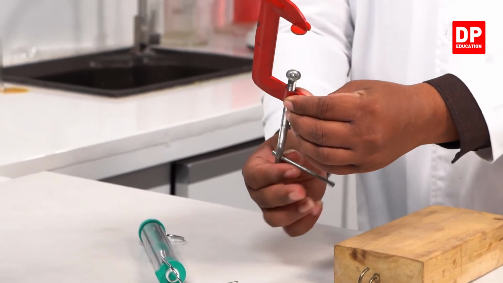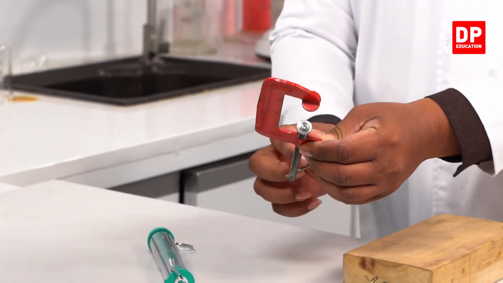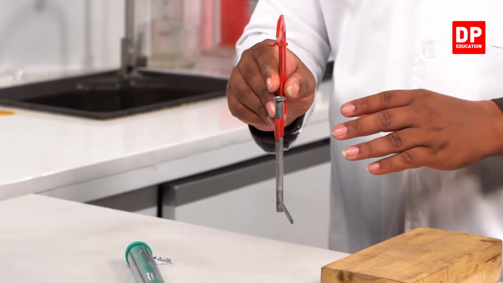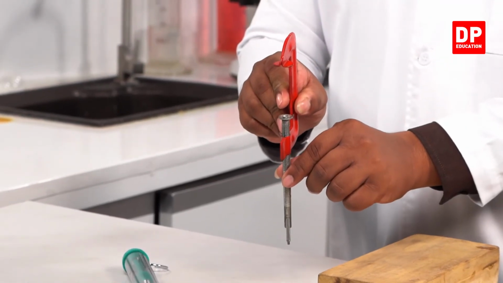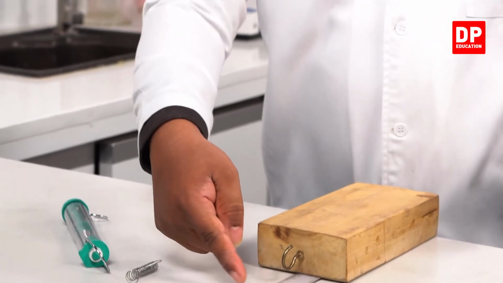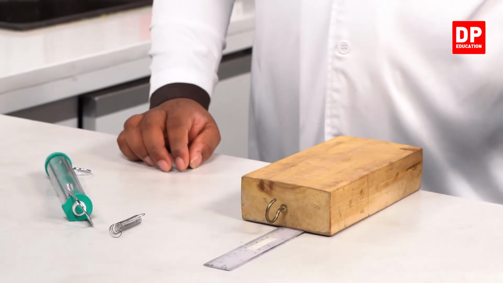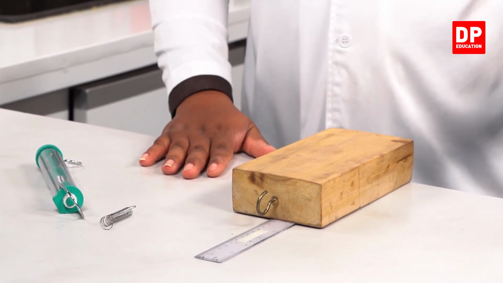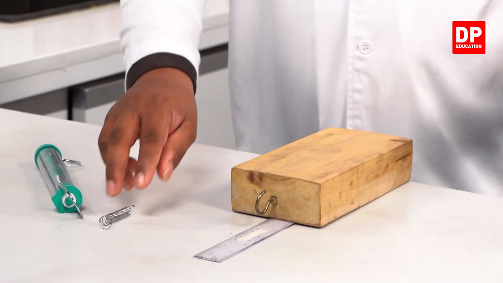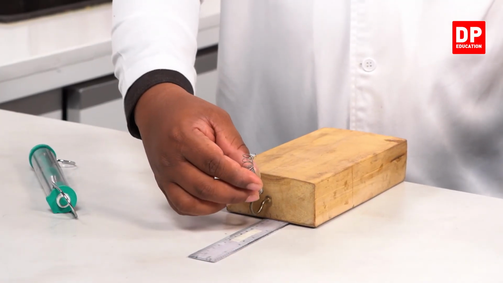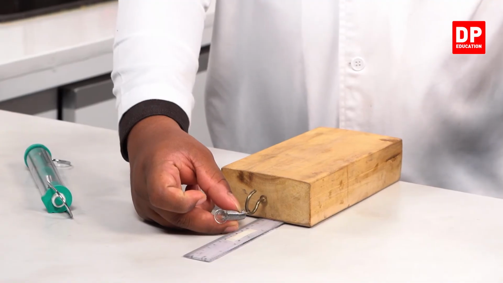By tying up this lever, we can fix any kind of thing to a support by using the G clamp. Here I have fixed a ruler to the tabletop so that I can measure the length up to 10 centimeters. I'm going to take this helical spring and fix it onto the hook here.